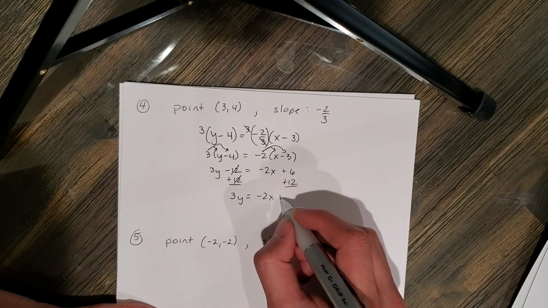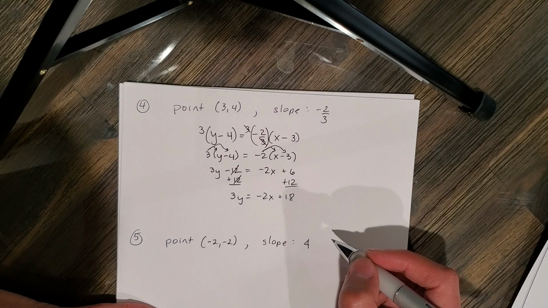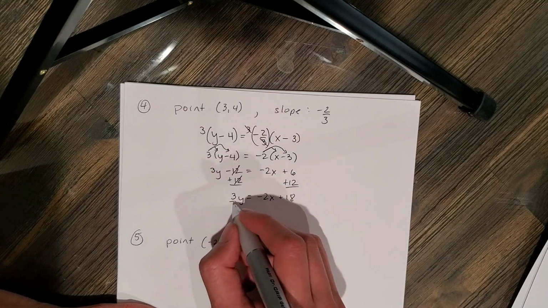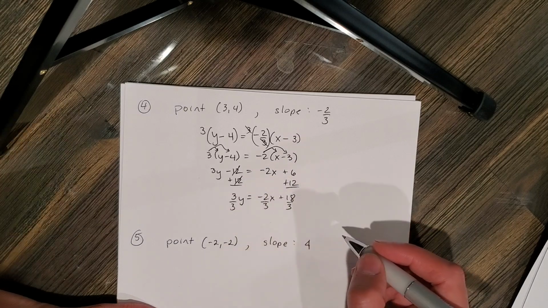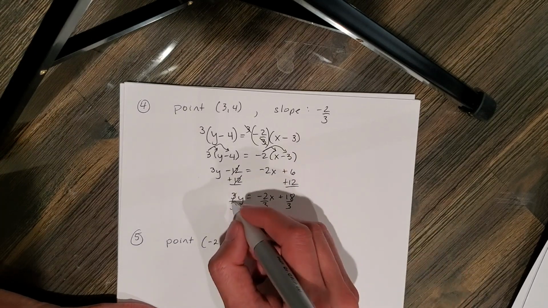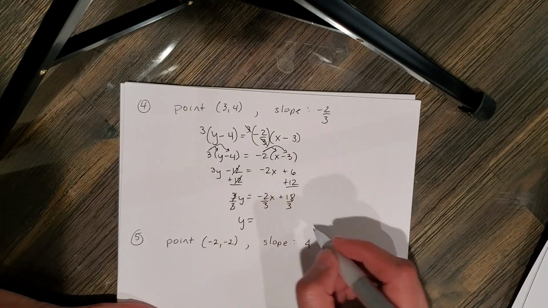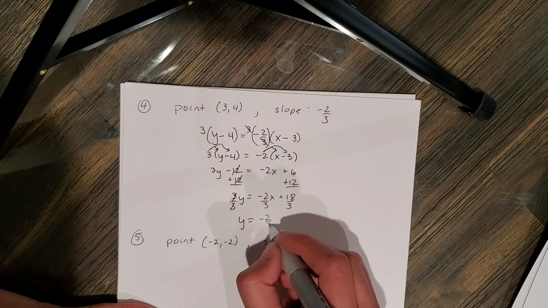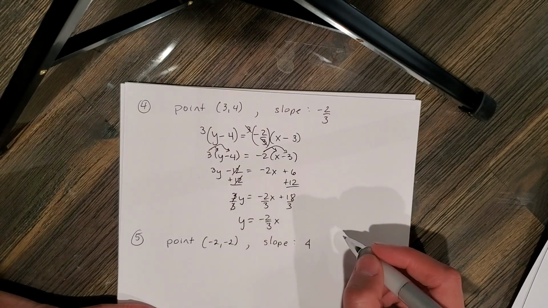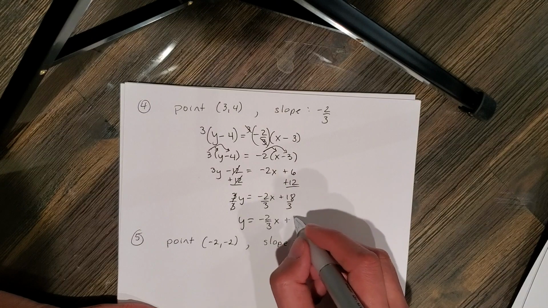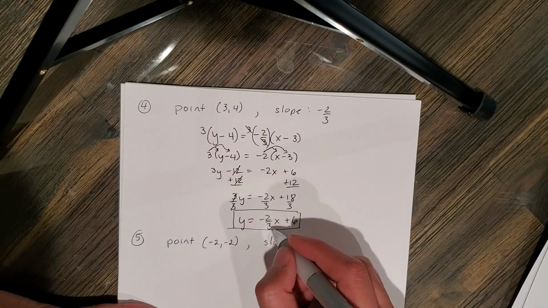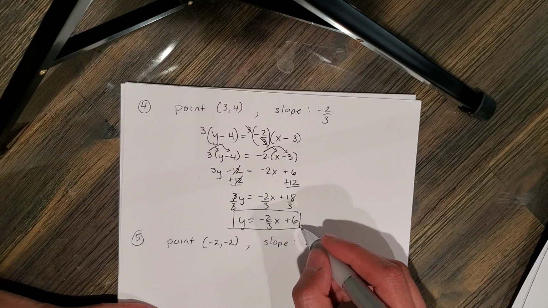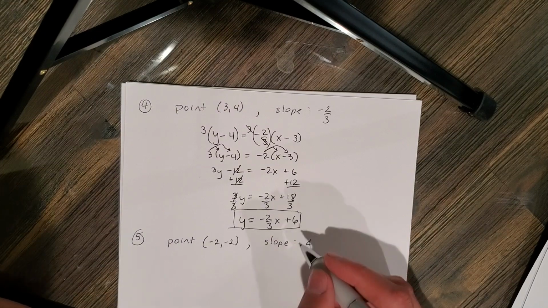And then 6 plus 12 is 18. Divided by 3 on both sides. That means we're going to divide by 3 on both terms on that side. And so then we get y equals a fraction, negative 2/3 x. And what's 18 divided by 3? 6. So there you have it. My slope is negative 2/3 and my y-intercept is positive 6.